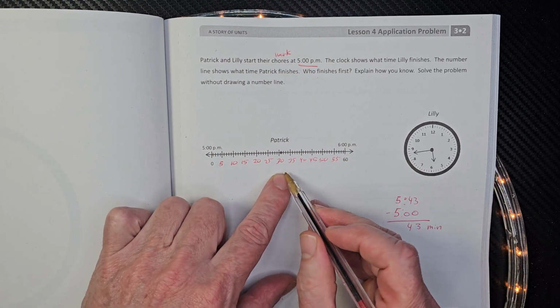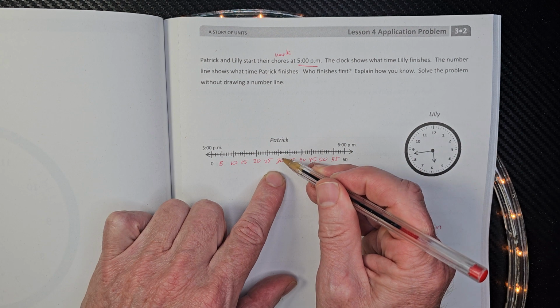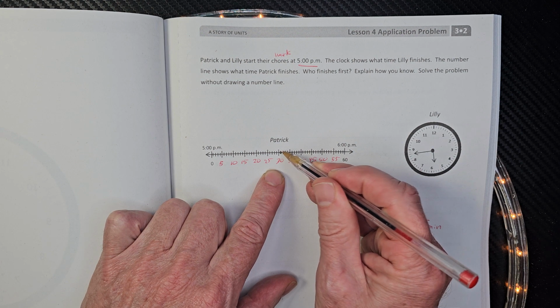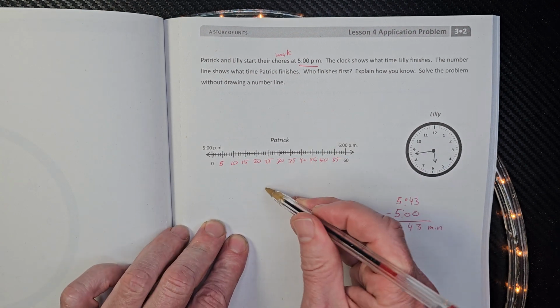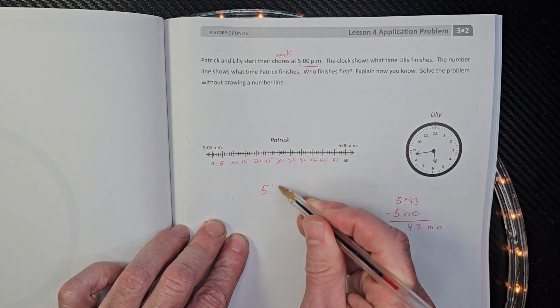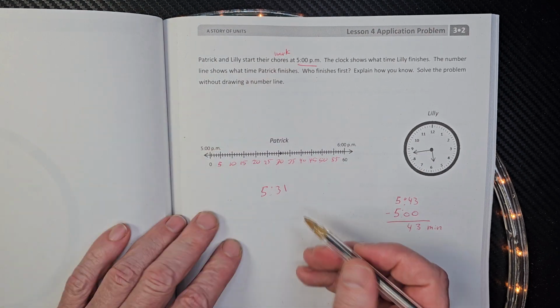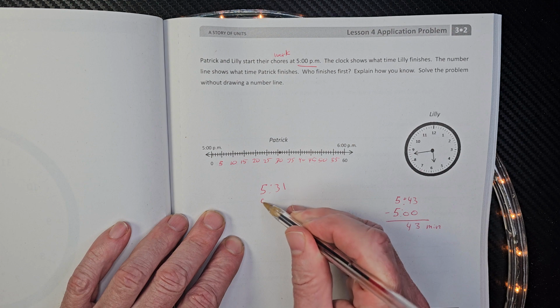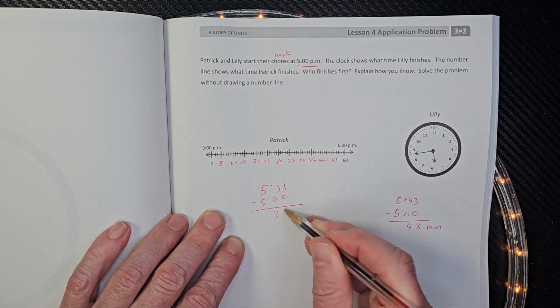And you didn't really have to go past here, mark this up, because we have enough information here. So I have 31 minutes. So it's going to be 5:31. All right, so I'm going to put down 5:31 and then subtract it by 5 o'clock. So our answer would be 31 minutes.